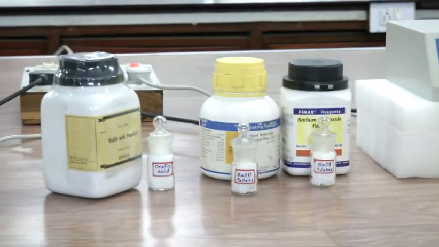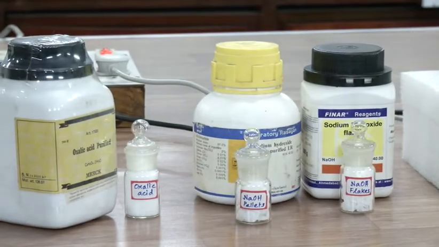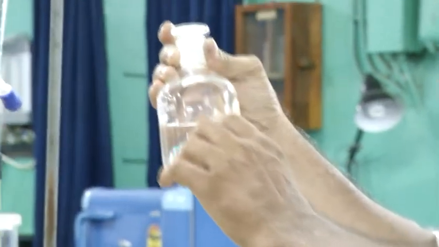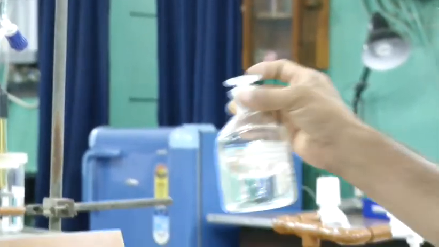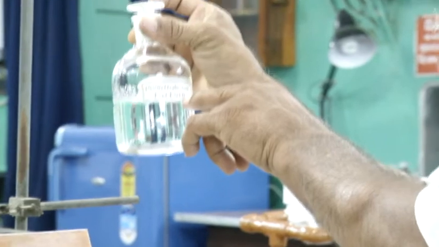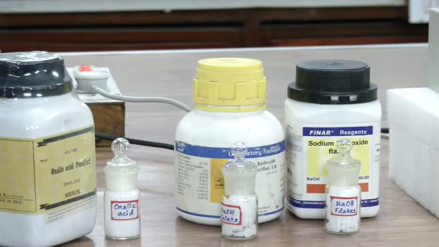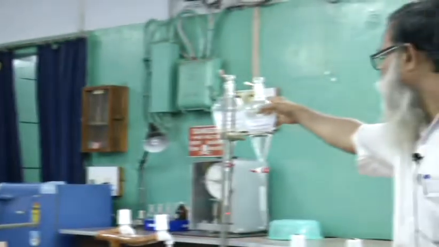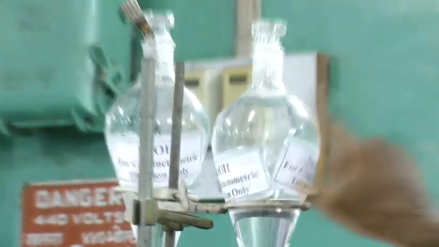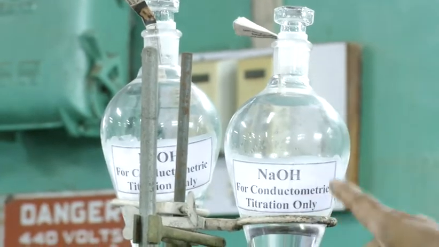But in your experiment, when you do the experiment, you have to work with oxalic acid solution. It is water soluble, the solvent here is water. So, it is N by 50 oxalic acid, and another chemical used is sodium hydroxide. Sodium hydroxide is in pellet form. We have prepared sodium hydroxide solution, it is here in this separating funnel. You have to collect NaOH from here.